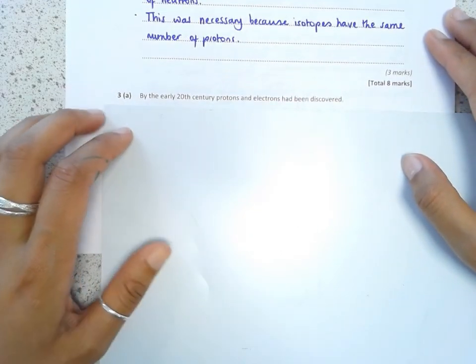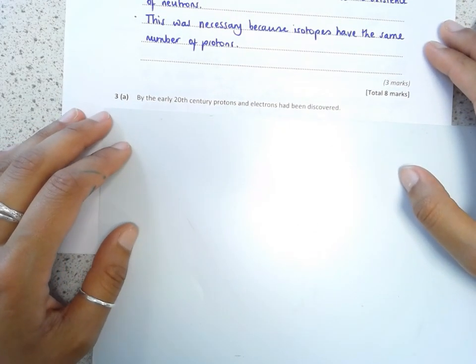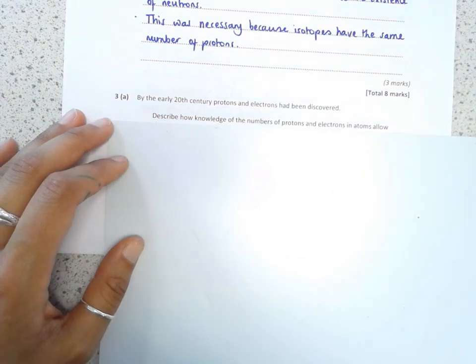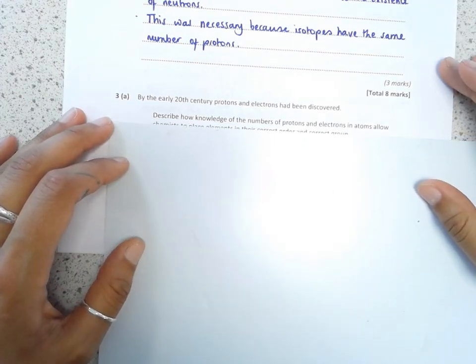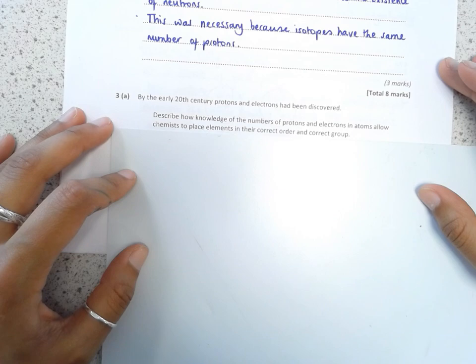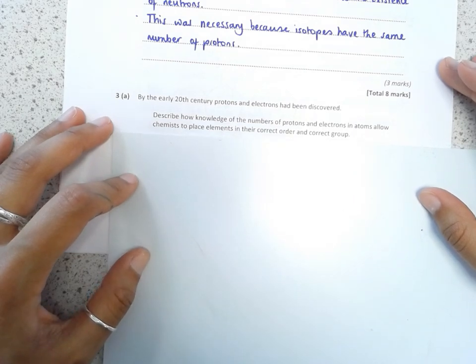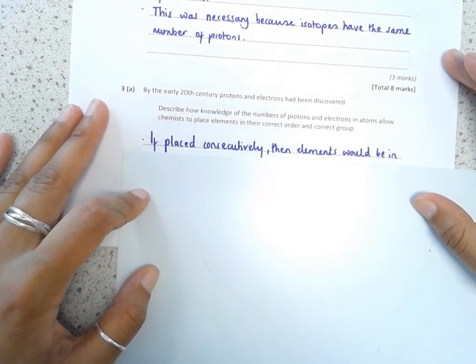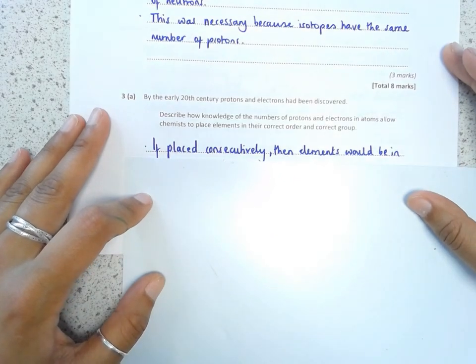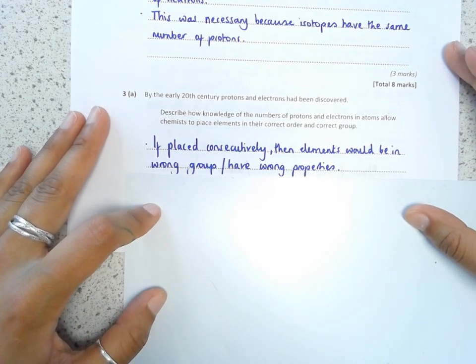Moving further down the page, by the early 20th century, protons and electrons had been discovered. Describe how knowledge of the numbers of protons and electrons in atoms allowed chemists to place elements in their correct order and correct group. If placed consecutively, so that means in order, then elements would be in the wrong group or have wrong properties, okay?